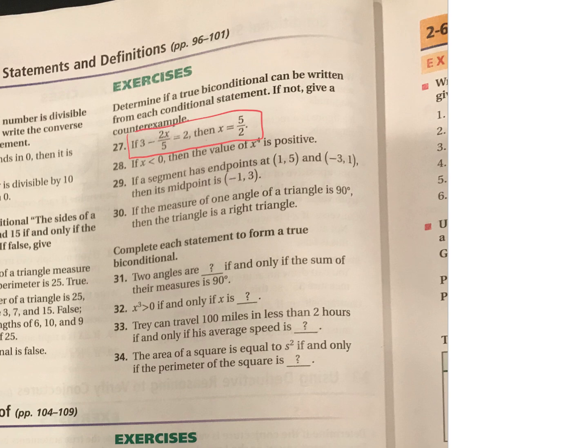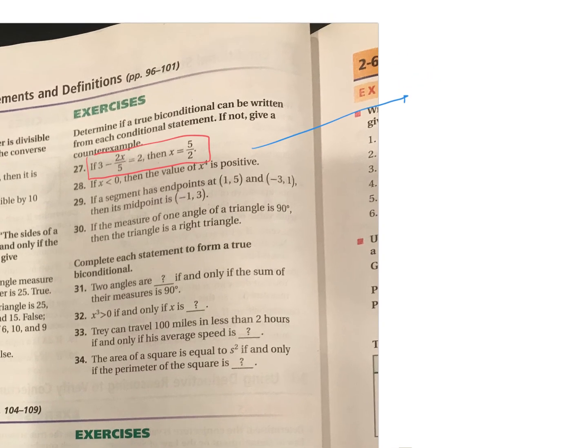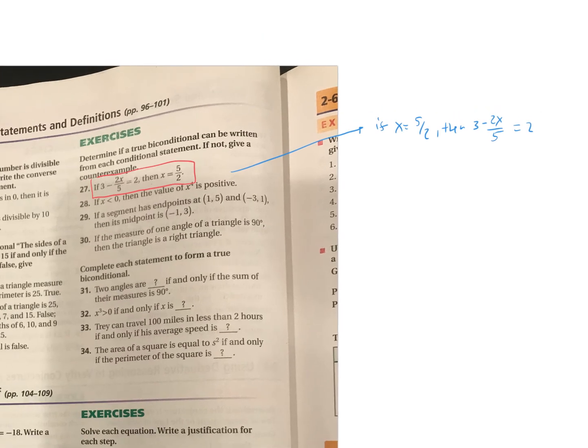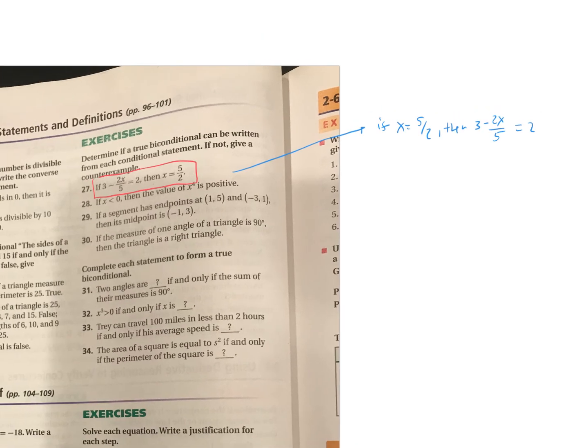Now, the converse, I think my student understands, would be if x equals 5 halves, then 3 minus 2x over 5 does indeed equal 2. So in order for the true biconditional to be the case, this red box would have to be true and the blue writing would have to be true. Okay. Now, one thing we can do actually is immediately investigate the red box original statement.